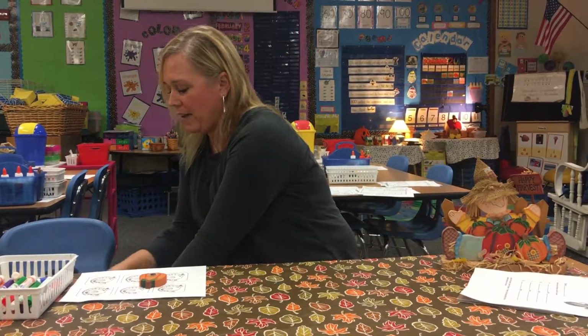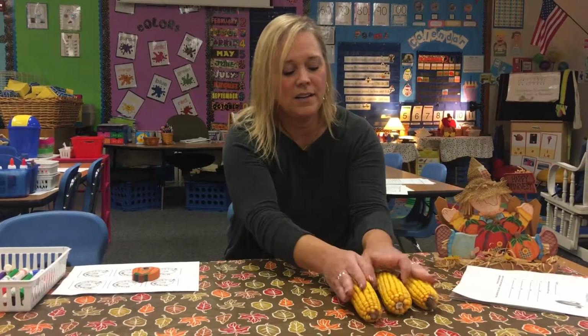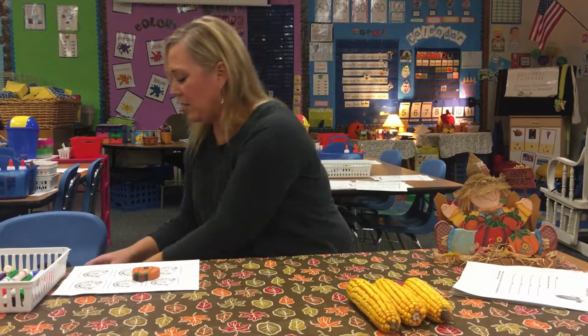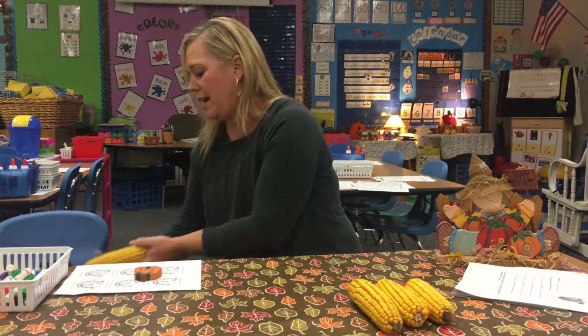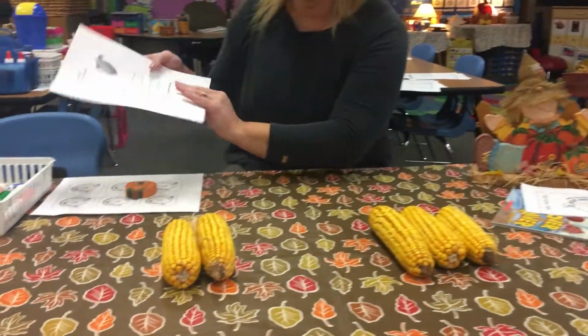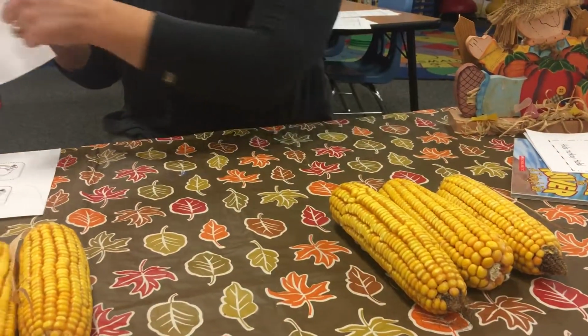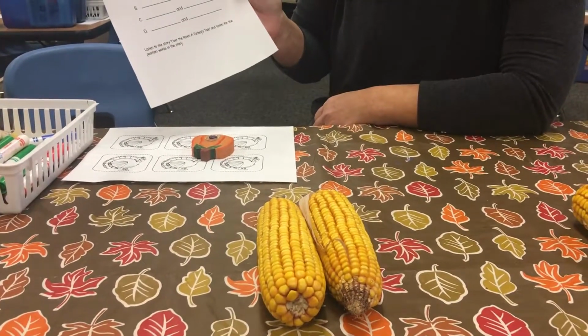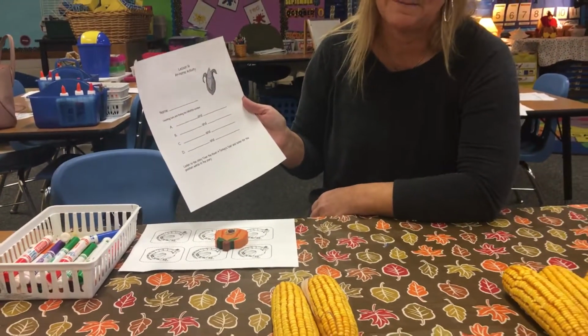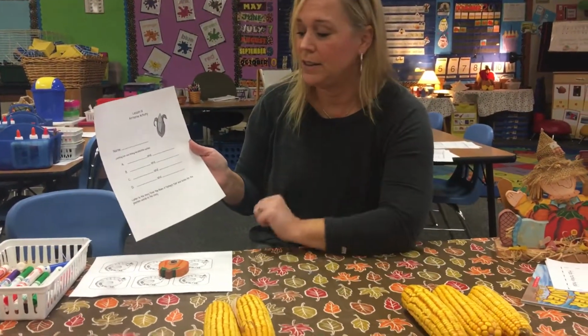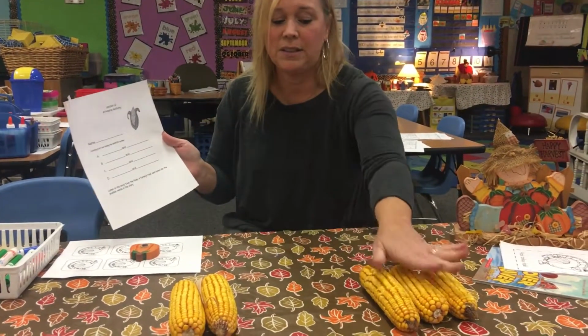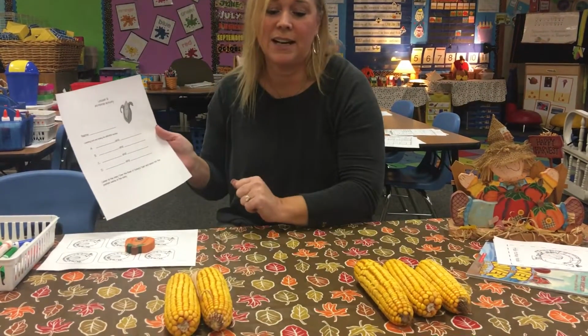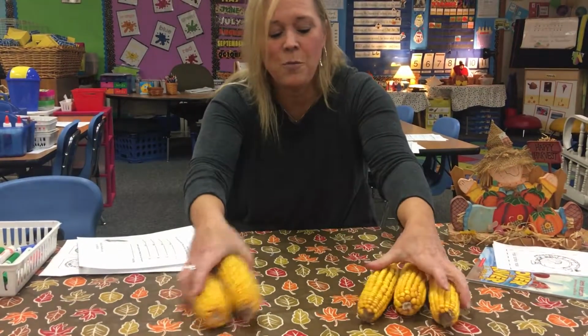So I'm going to set out pile number 1. I've got 3 ears of corn in one pile and 2 ears of corn in another. So what I want you to do is, for A, write how many are in this pile and write how many are in this pile. And then I want you to circle which one of those numbers is greater. And remember, greater means more. So once you've done that for these 2, 3 on this side, and how many are on this side, I'm going to make a new pile.